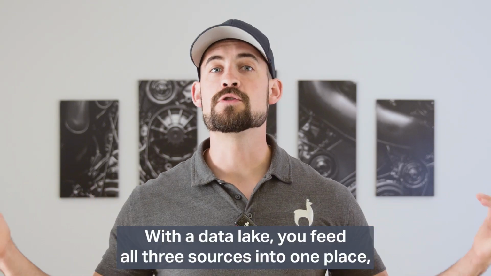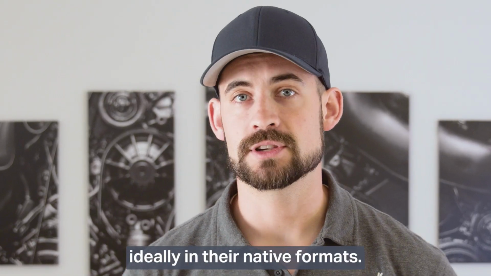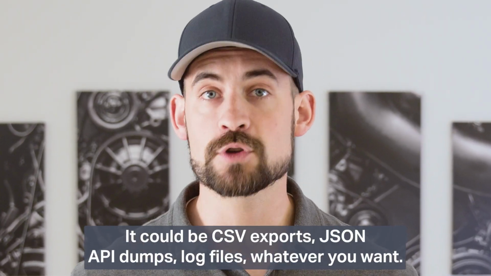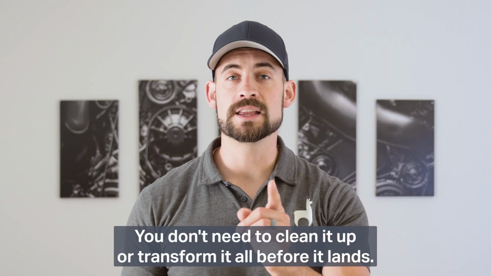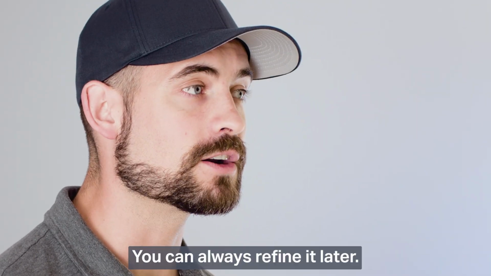With the data lake, you feed all three sources into one place, ideally in their native formats. It could be CSV exports, JSON API dumps, log files, whatever you want. You don't need to clean it up or transform it at all before it lands. You can always refine it later.